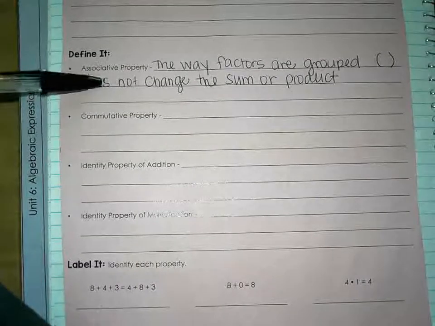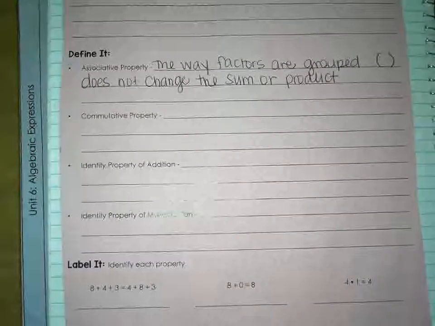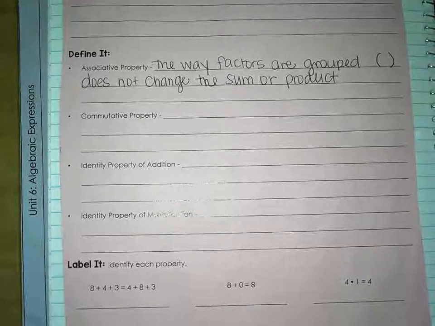So if that's associative, what's commutative? Because it's very similar to associative, it's a little bit different. What do you think, McKenna?